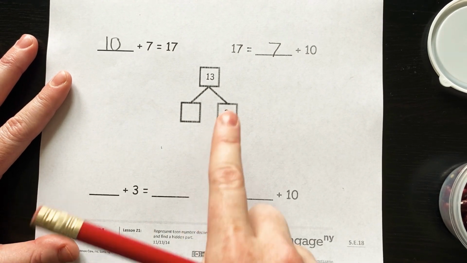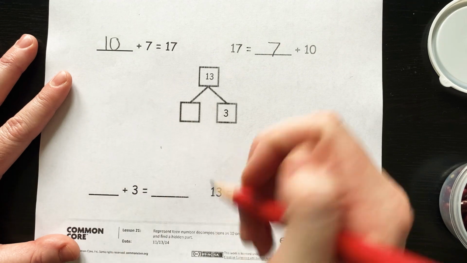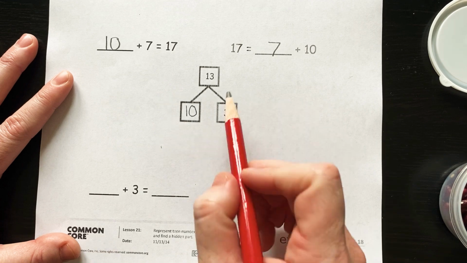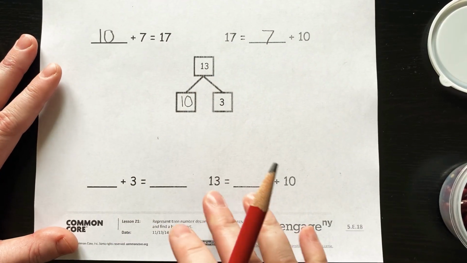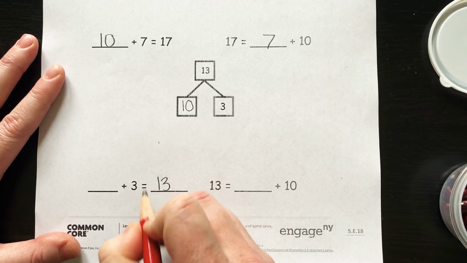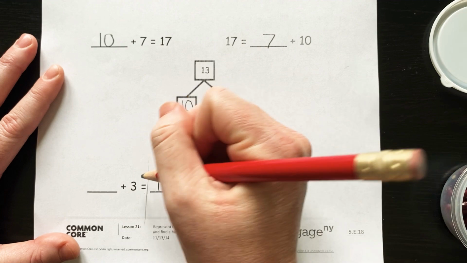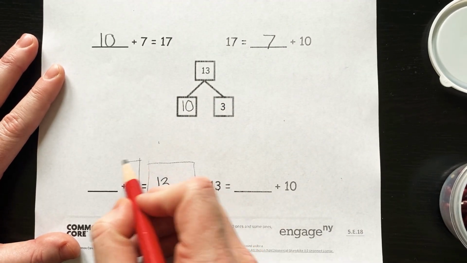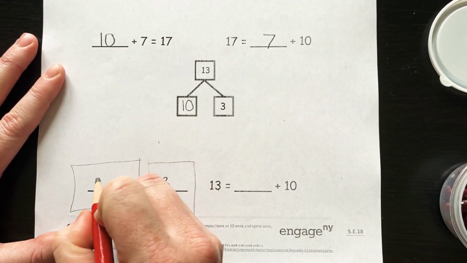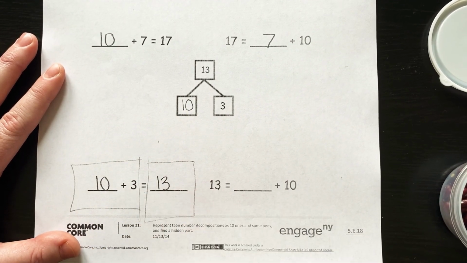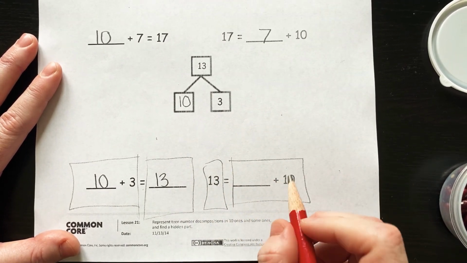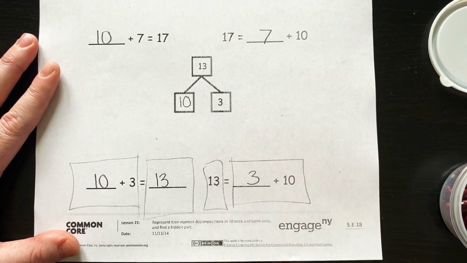Okay, 13 is made up of 3 and 10. Yes, good. All right. Ooh, tricky. There's 2 things missing, but I know I need to use these numbers. Okay. So I know after the equal sign, I need to put 13 on one side because that's my whole by itself, right? When you see the equal sign, kind of think of it as 2 sections, the parts and the whole. So I have 3. What's my other part? Yeah, 10 and 3 make 13. 13 equals 10 and 3.